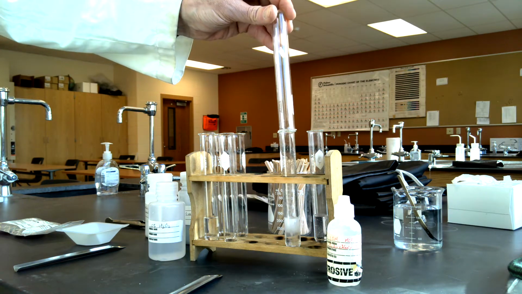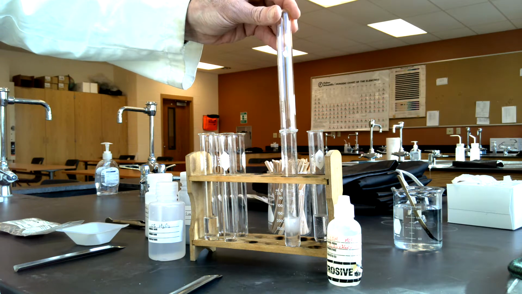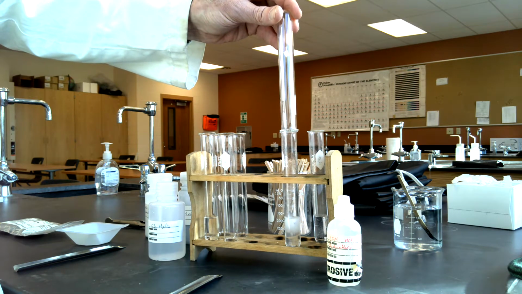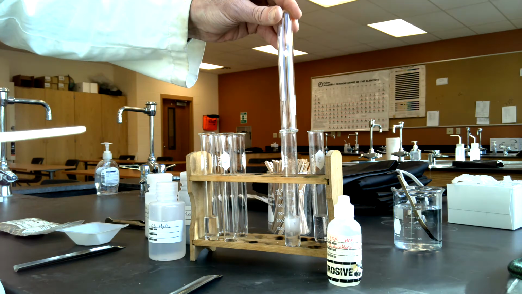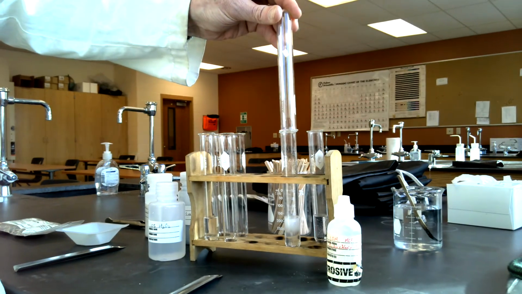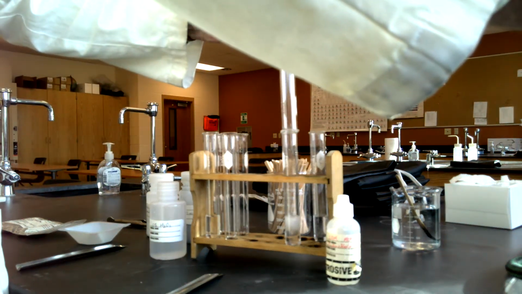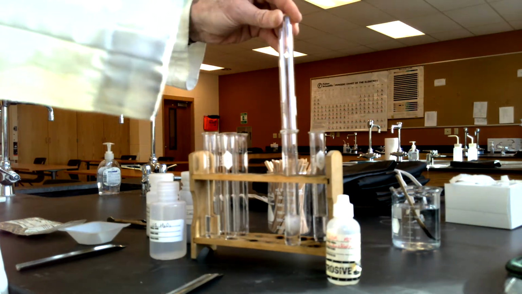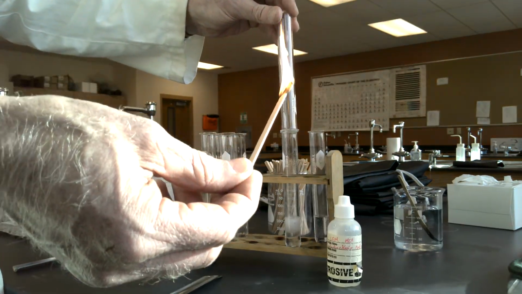So here we have essentially the same outcome as the previous test tube, but it's a different gas because here we have a single replacement reaction occurring between the free state magnesium and the hydrochloric acid. And so we know from the activity series that magnesium is more active than hydrogen, so we can displace that hydrogen and make hydrogen gas. And therefore, we make an aqueous salt, magnesium chloride. So I'm going to test this gas.